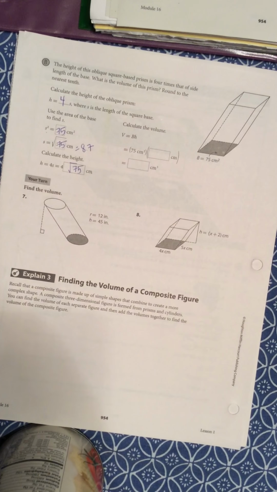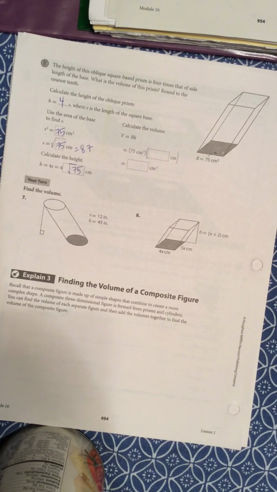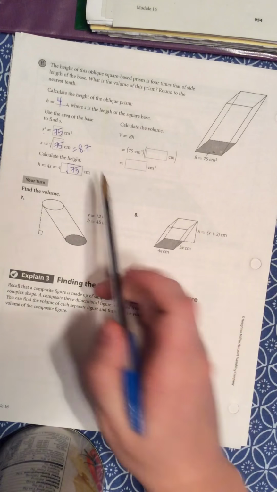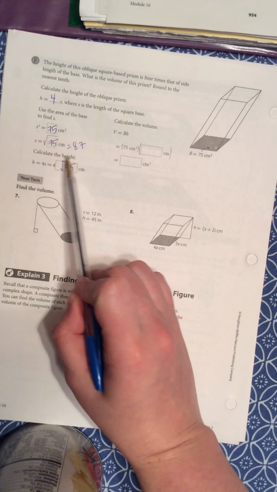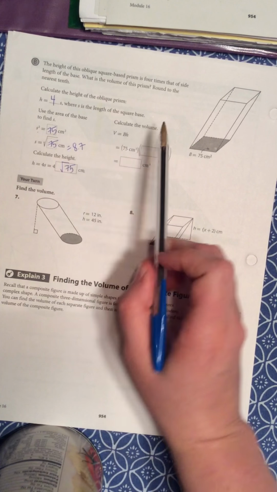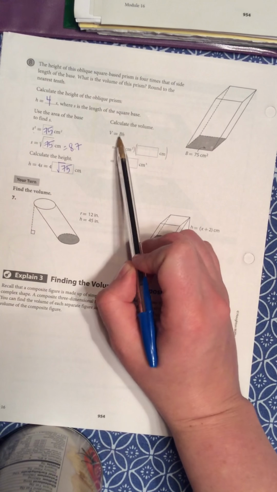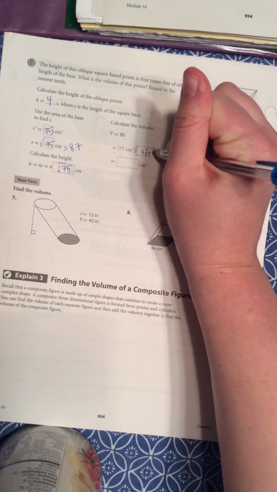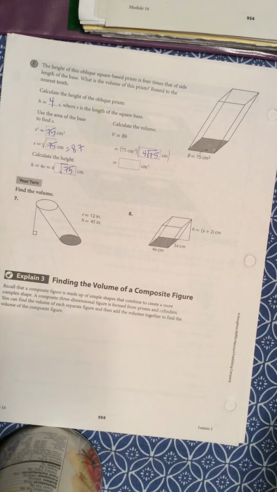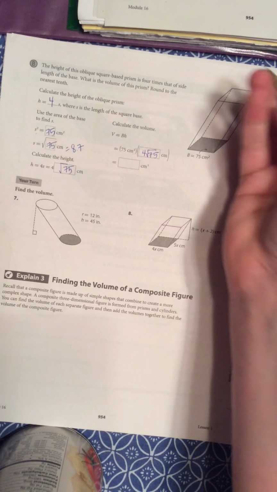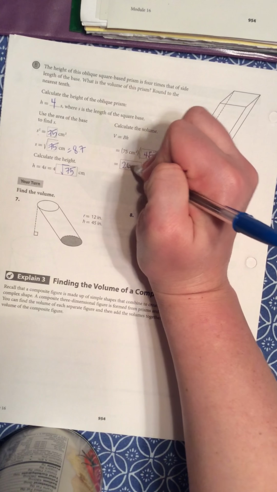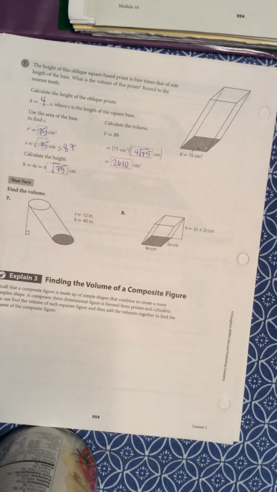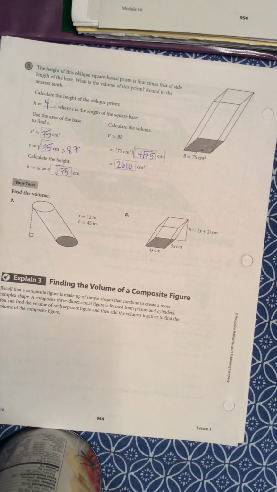Okay, and I'm going to take that and put it into my area of my base to find my volume. So I've got this is my height, 4 square roots of 75. I've got my area of my base, and I'm going to multiply that by the height that I found, 4 square roots of 75. When I multiply all that together in my calculator, I get 2610. So just a basic oblique prism.